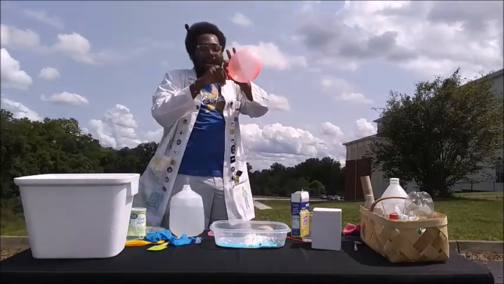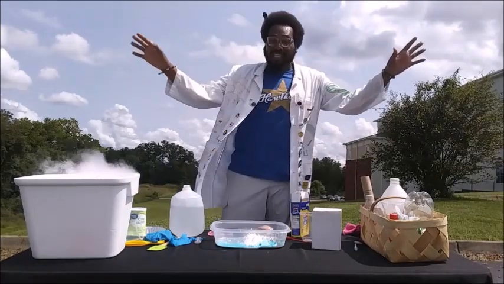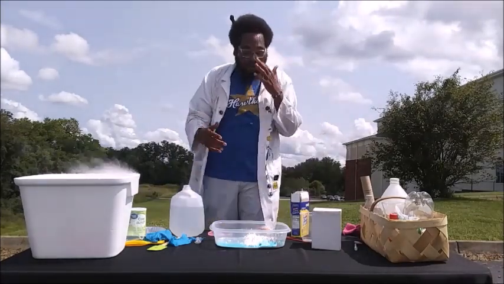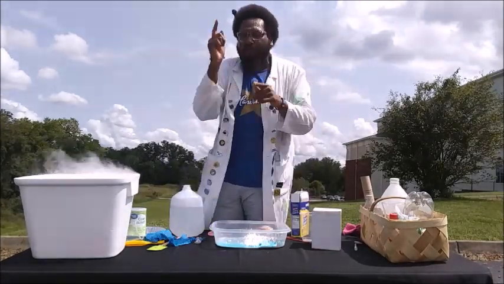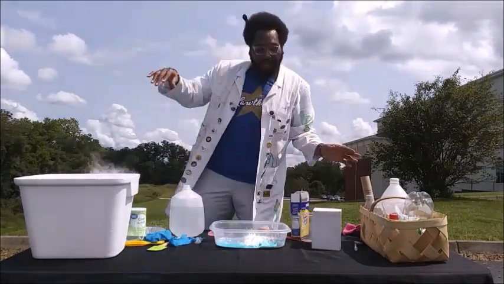Trap that gas inside, but if I let go, then whoa, all that gas just keeps flying all around, because gas molecules are very, very, very hyper. They move all around real fast. Solids, they stay still. Liquids, they kind of go with the flow.